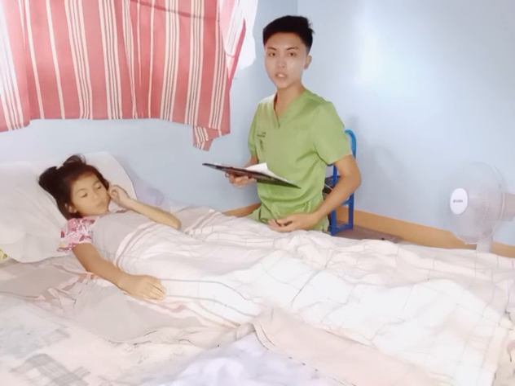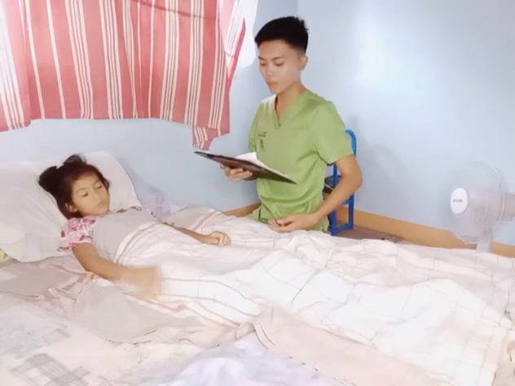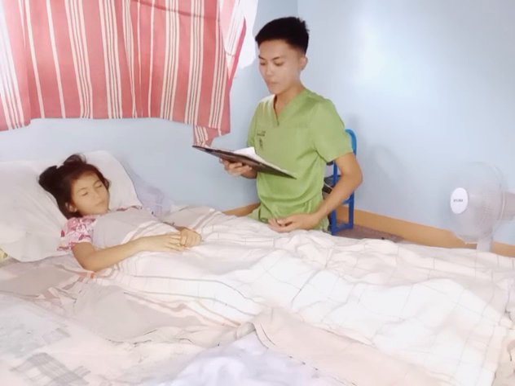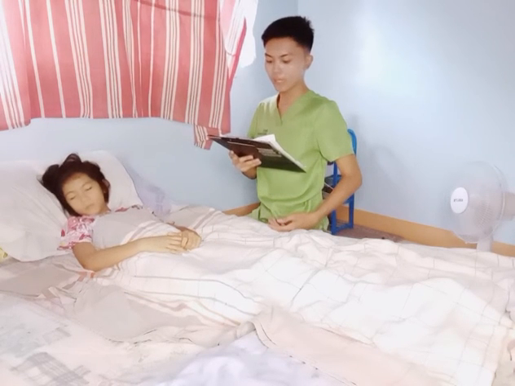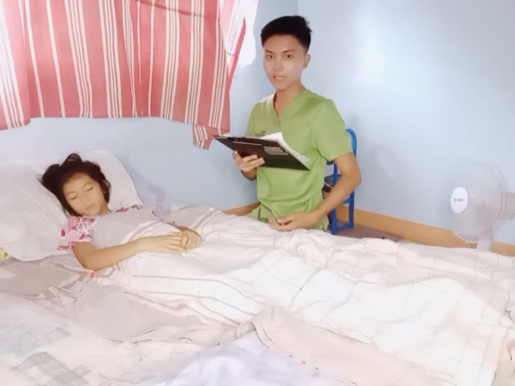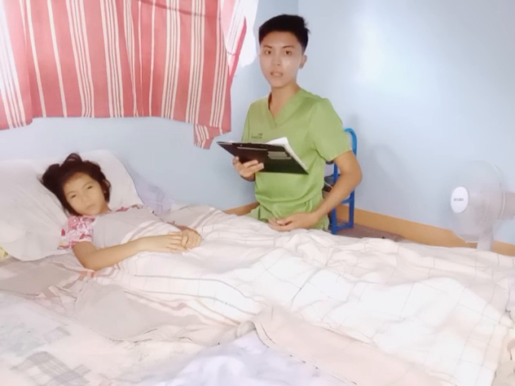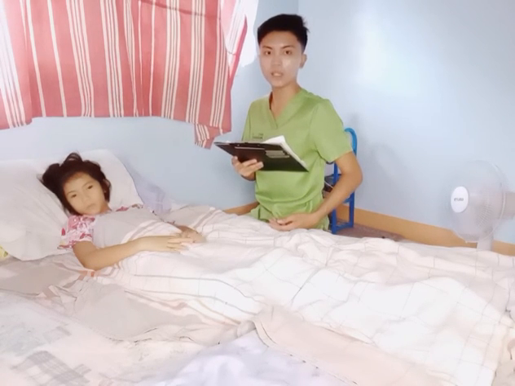Note if the patient reacts to the sustained stimulus you apply. If the patient is obeying, localizing, withdrawing, flexing, or extending, record it. If there is no response, note it on the NVS sheet as none.